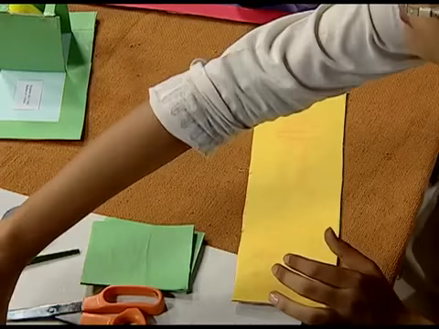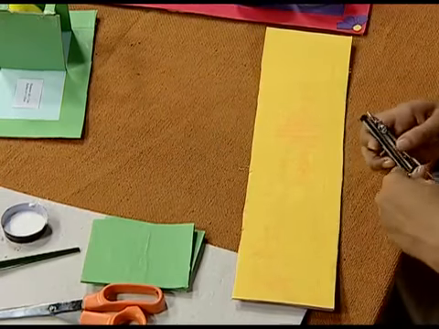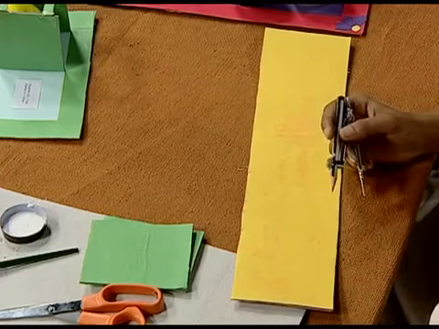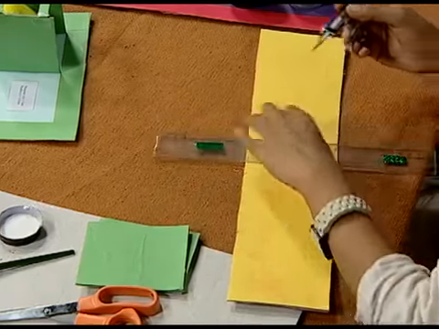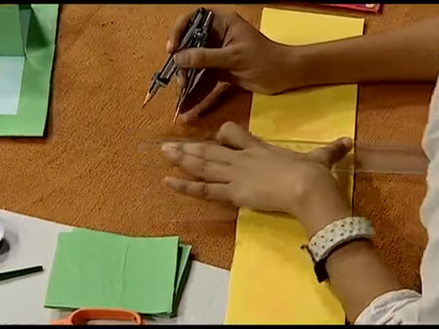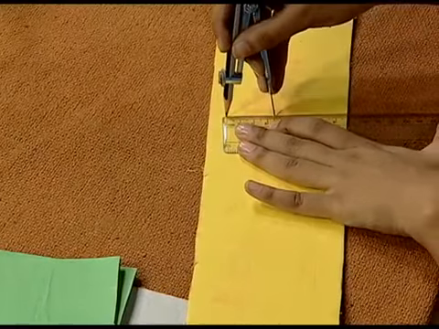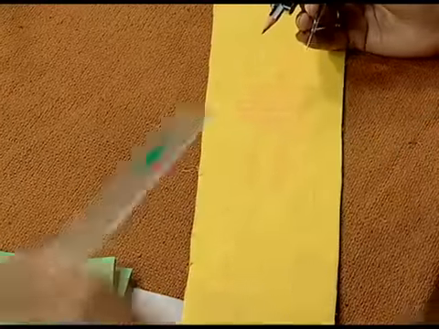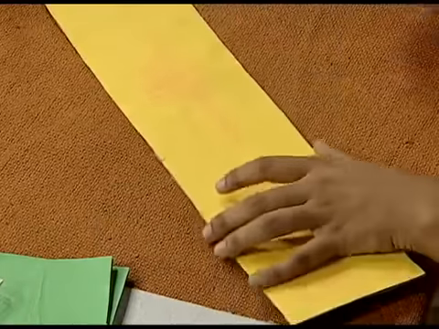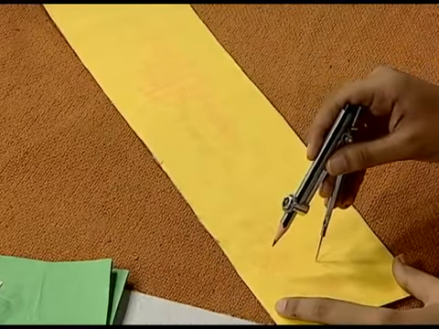Now what we have to take is, we take a thick sheet of paper and paste it on a cardboard, and with the help of a compass, we open the compass up to 3.5 centimeters and draw 4 circles of this radius. So as you can see, this is 3.5 centimeters, and we draw 4 circles of radius 3.5 centimeters each.